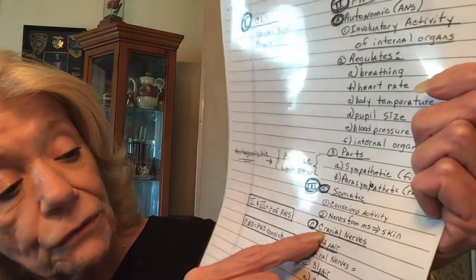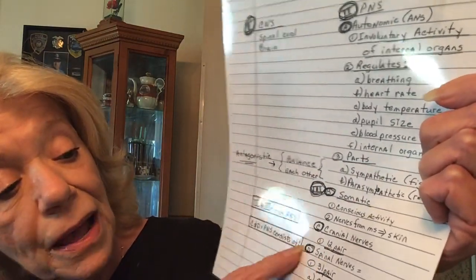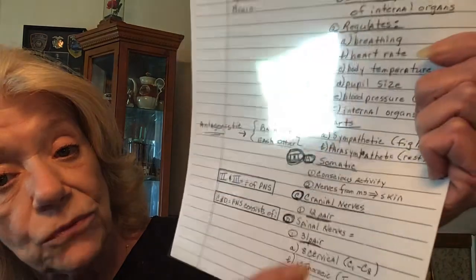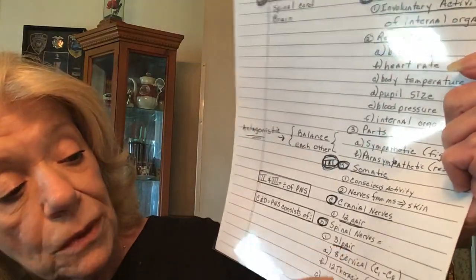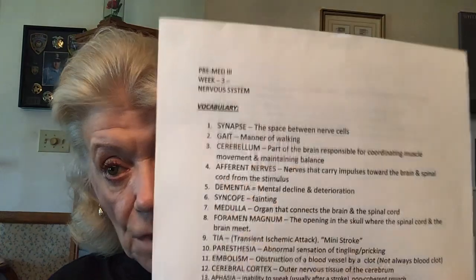All right, so here we go. Two parts of this peripheral nervous system are the cranial nerves. You have 12 pair. And spinal nerves. Remember, you have 31 pair. All right, vocabulary. I hope you're going over this because this is real good stuff. If we have time after, we'll go over it. I want to start with the actual notes.